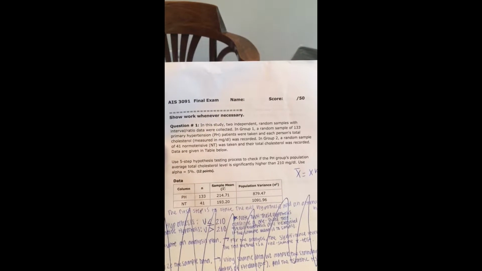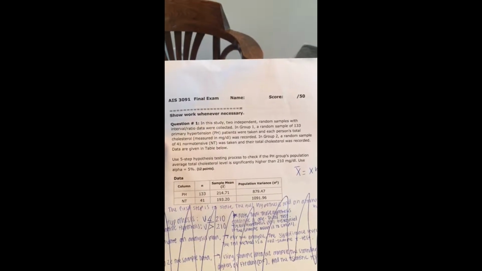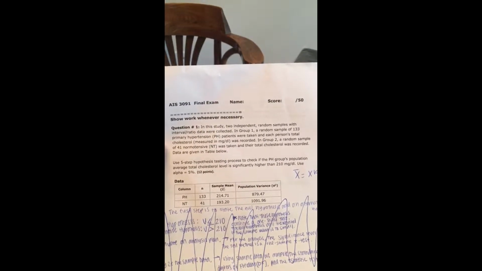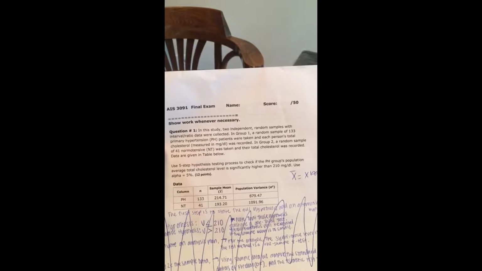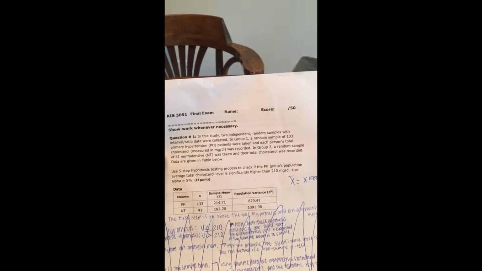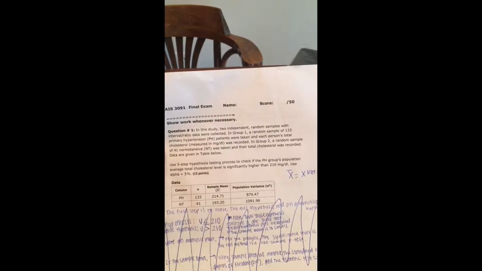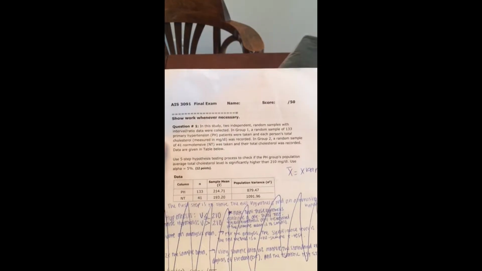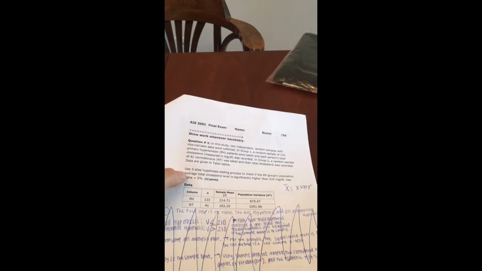Question number 1: in this study, 2 independent random samples with interval ratio data were collected. In group 1, a random sample of 133 primary hypertension patients was taken, and each person's total cholesterol was recorded. In group 2, a random sample of 41 normotensive people was taken, and their total cholesterol was recorded. Data are given in the table below. Use the 5-step hypothesis testing process to check if the PH group's population average total cholesterol level is significantly higher than 210. Our alpha is 5%.